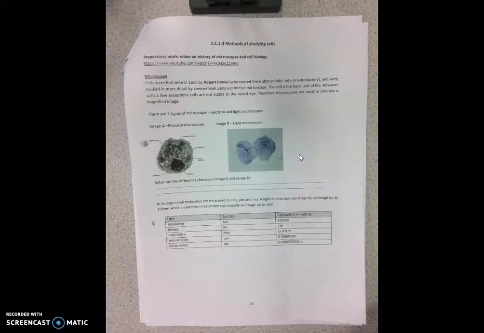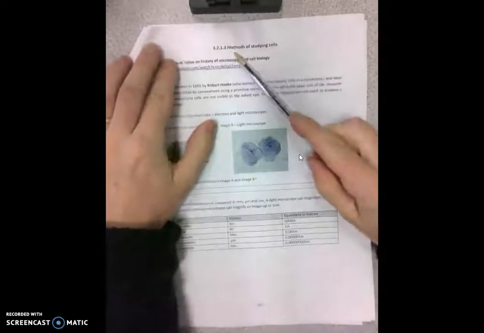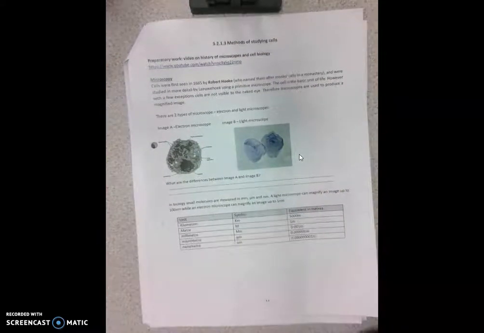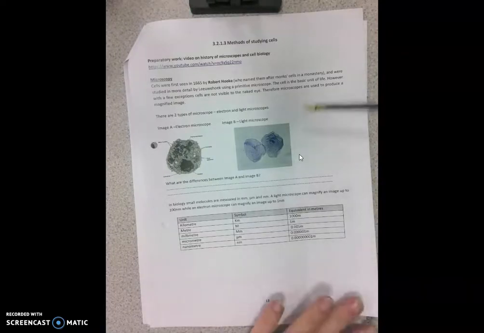Hello folks, wanted to talk you through one aspect of the cells booklet, which is the second half of it, which is all about methods of studying cells. Because we're talking about microscopes at this stage, and there's one particular skill you need to be able to demonstrate, which is to be able to comfortably work out either actual size or magnification when you're looking at images, pictures taken down a microscope. So these pages of the booklet are designed to help with that.